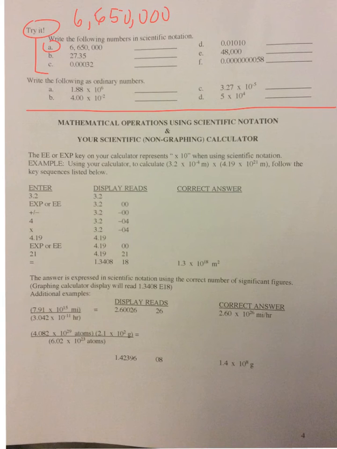Just for the sake of this, there could be multiple answers depending on where you place your decimal. I'm just going to ask you to place your decimal so you have 1 digit in front of the decimal. So we're going to place our decimal here and convert this to 6.65. Then I count how many times I would have to move this decimal to get the same number. So 6.65 times 10 to something. Let's count how many times we move it: 1, 2, 3, 4, 5, 6. So 6.65 times 10 to the 6th power.